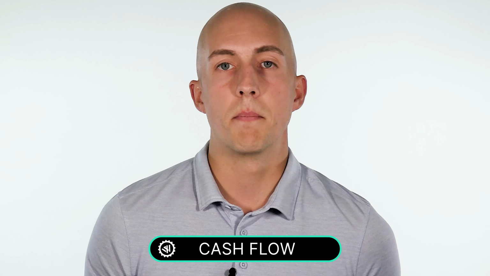And last but not least is the cash flow, right? Most property owners out there are paying for somebody to manage their property for them, typically between 8 to 10% of that rent, which ends up usually being about half of the profitability on that property.